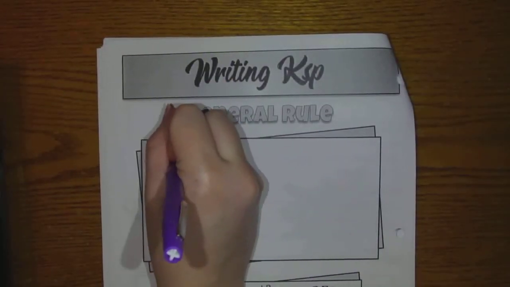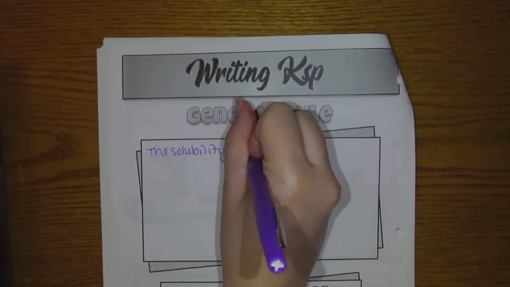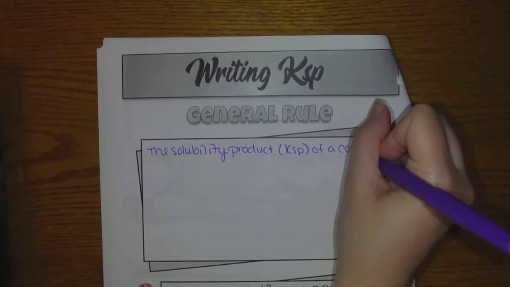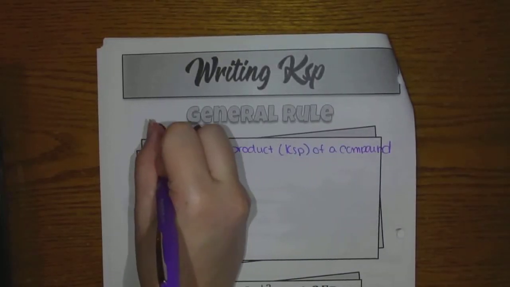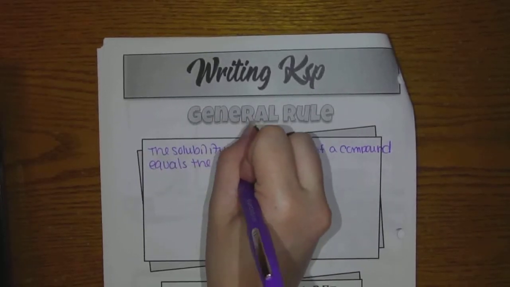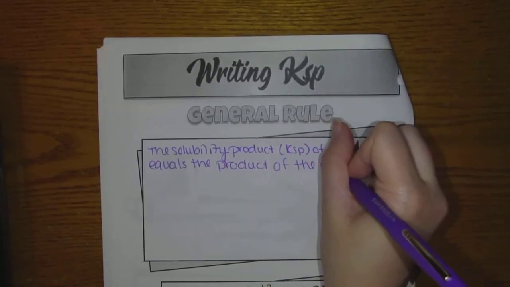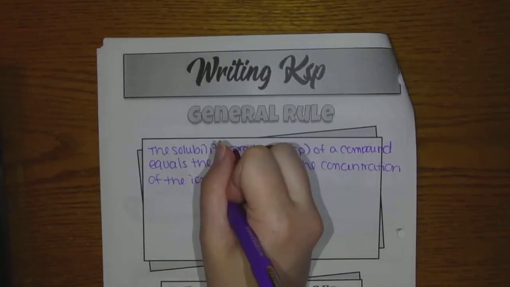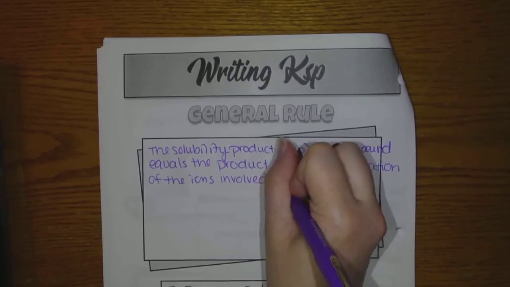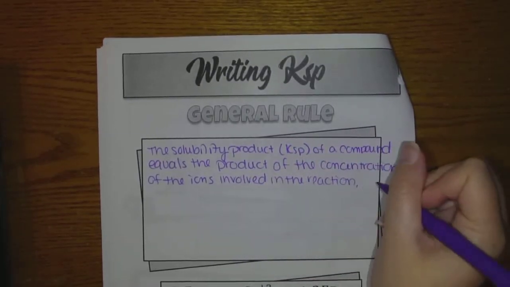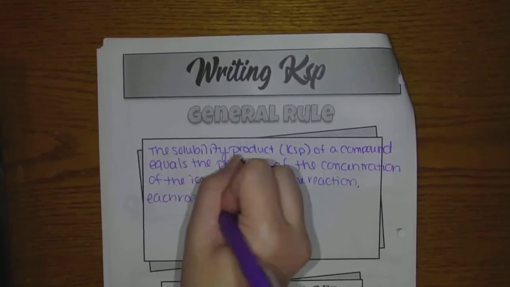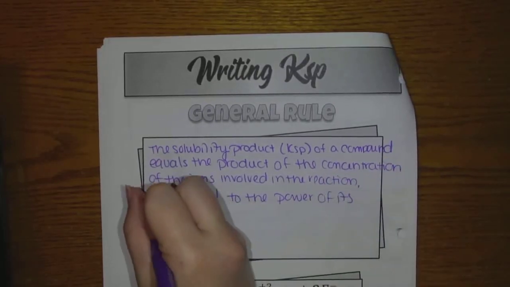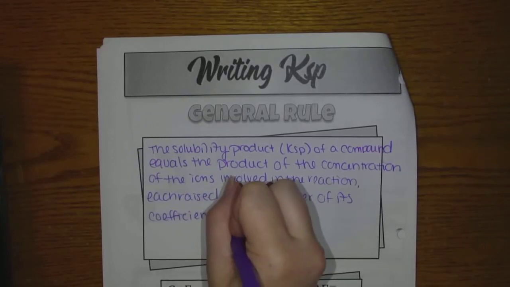And that's that the solubility product, Ksp, of a compound equals the product of the concentrations of the ions involved in the reaction, each raised to the power of its coefficient in the equilibrium equation.